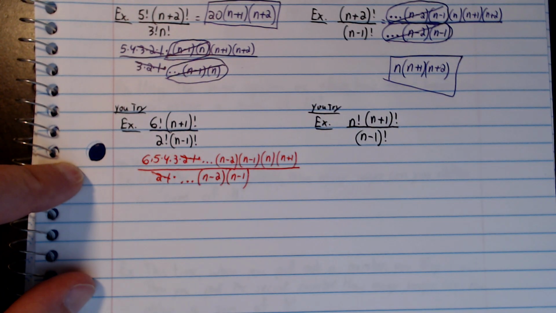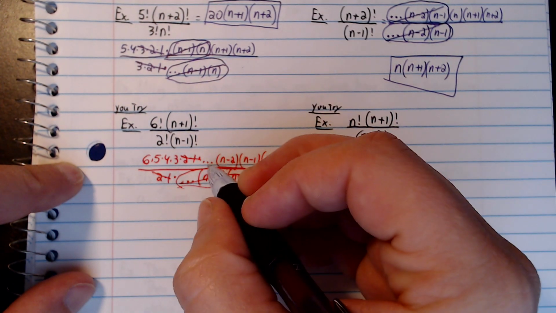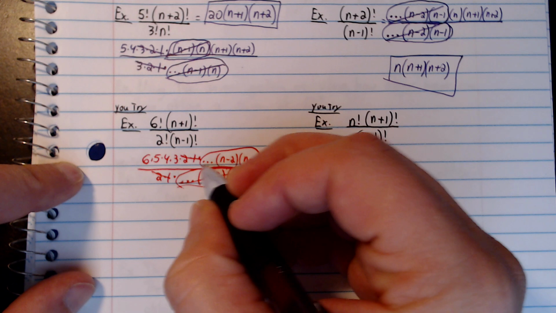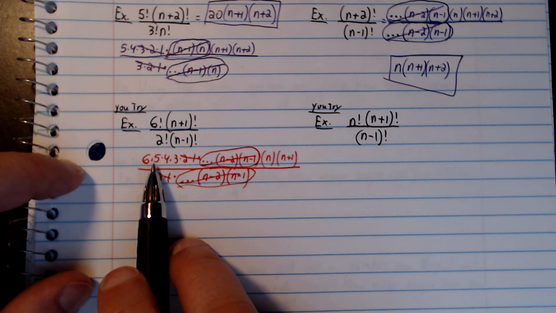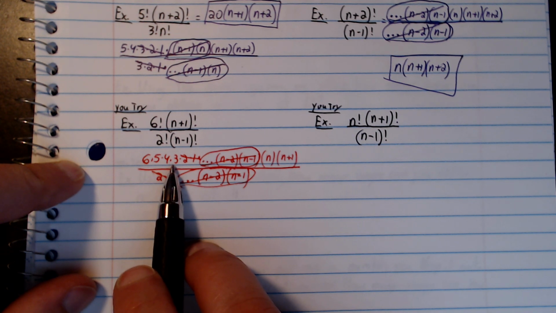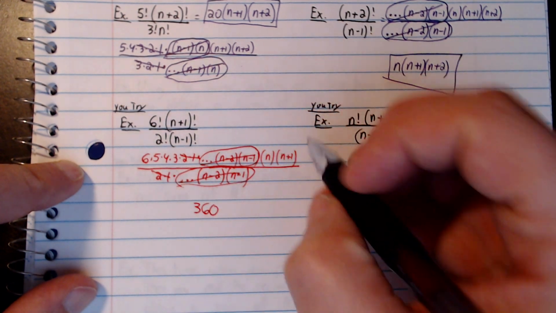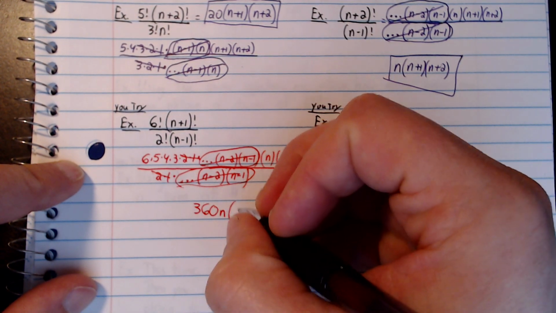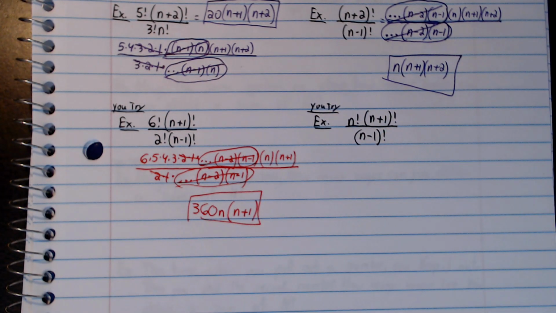So let's see. 2, 1, 2, 1. Those all go away. These right here all cancel. So let's see. 6 times 5 is 30. Times 4 is 120. Times 3 would be 360. And then we got n times n plus 1. Sounds pretty good.